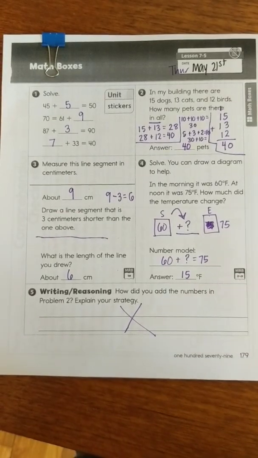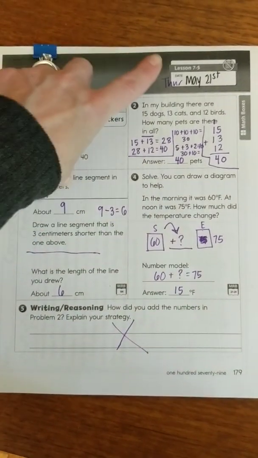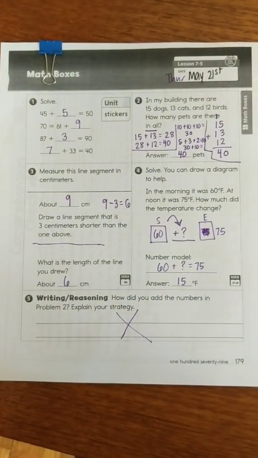So here are the answers for math lesson 7-5 for Thursday, May 21st. Good job, everyone.